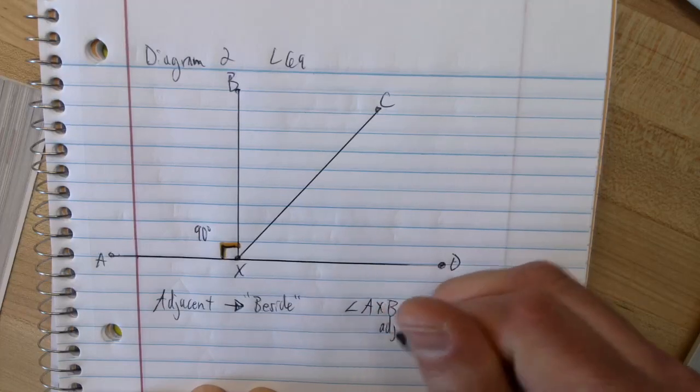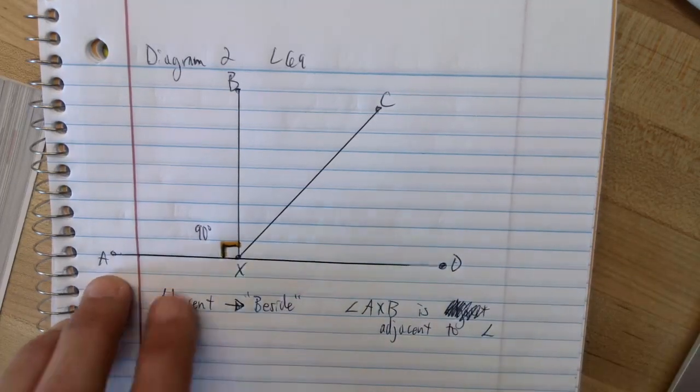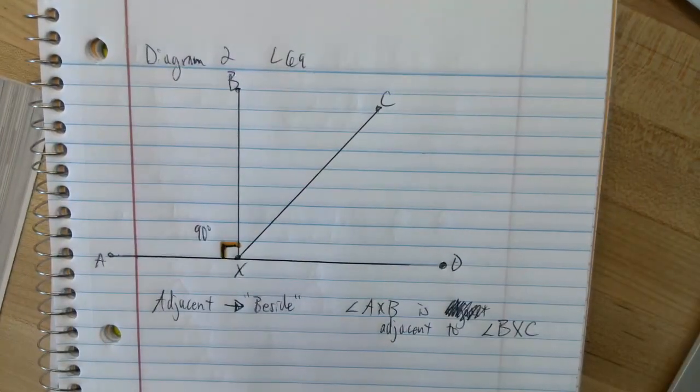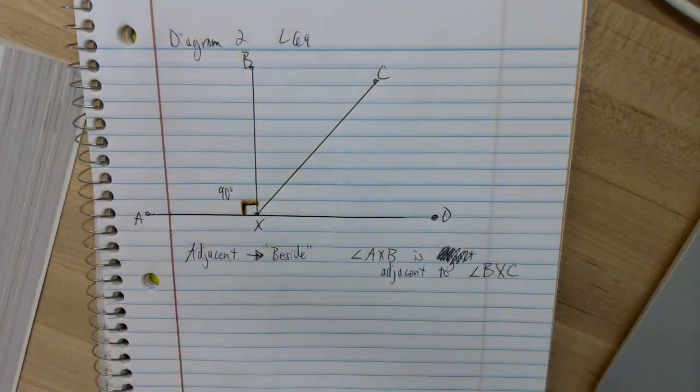Is adjacent to what's beside angle AXB? Angle BXC. Okay? Don't freak out when you see that word. Add it to your vocabulary. That's actually not the one that you're going to be asked more about here, though.